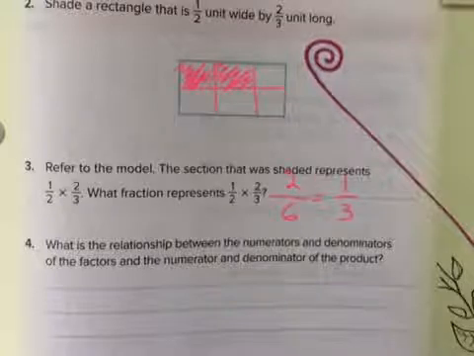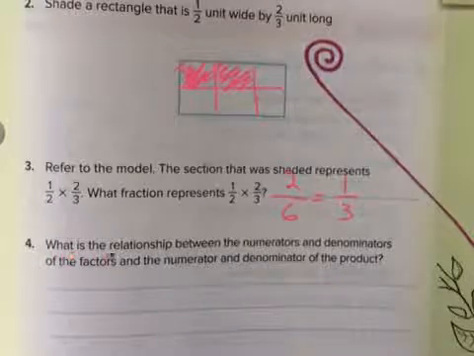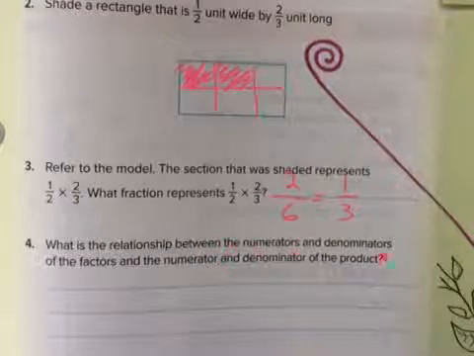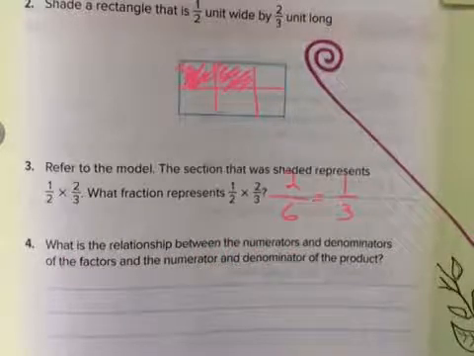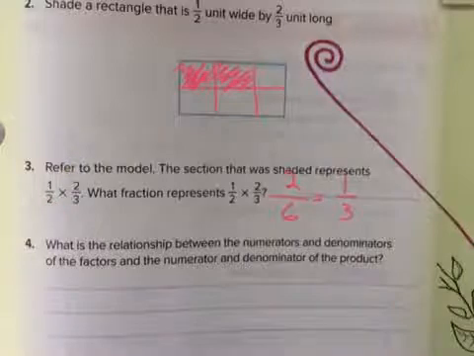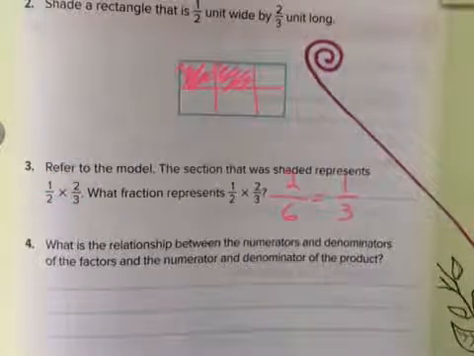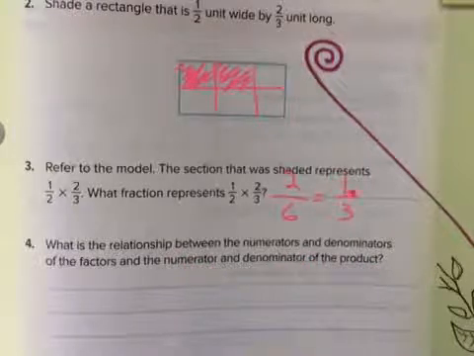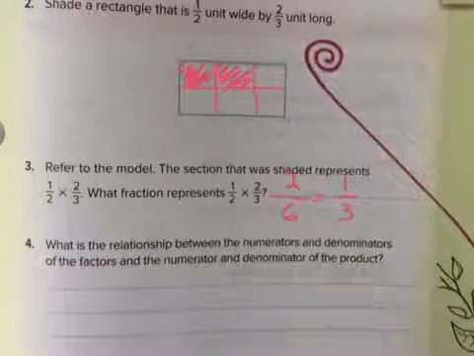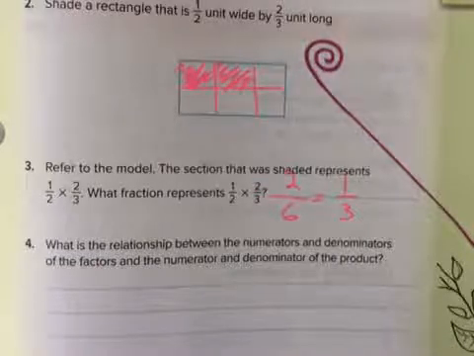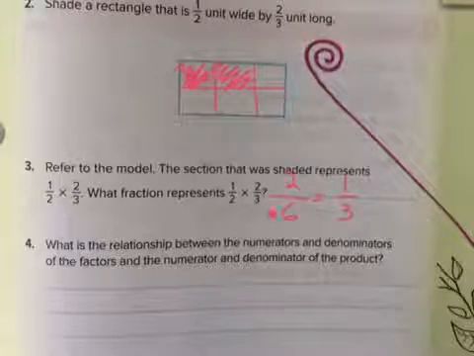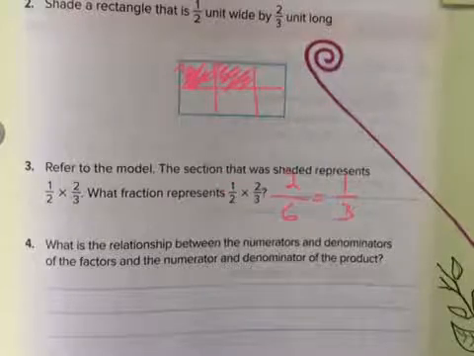So now let's make some connections, okay? What is the relationship between the numerators and denominators of the factors? So numerators and denominators of the factors, these are your factors, and the numerator and denominator of the product. Numerator and denominator of the product. Well, let's see. You multiply 1 times 2 is 2, 2 times 3 is 6, right? You see it right there. It's just you multiply it straight across, and then you simplify it.